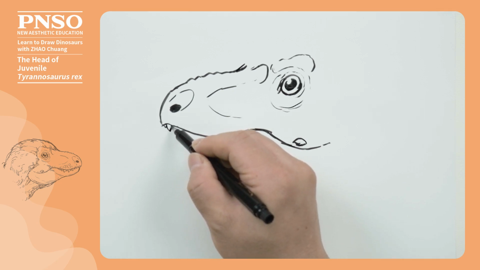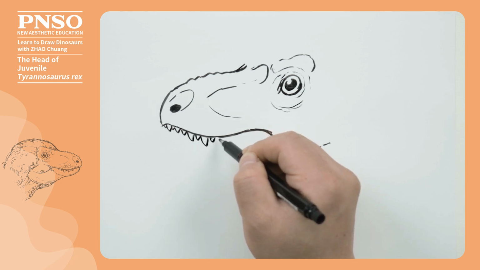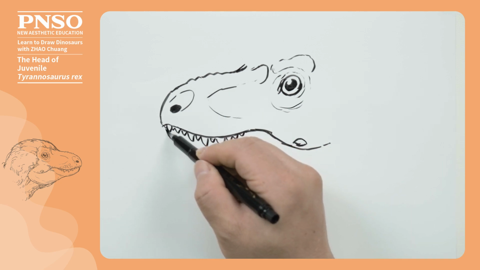Then, we draw its teeth. The teeth in the front were smaller, and some in the rear were slightly larger and then became smaller again. We should draw the teeth concentrated in the front of the mouth.